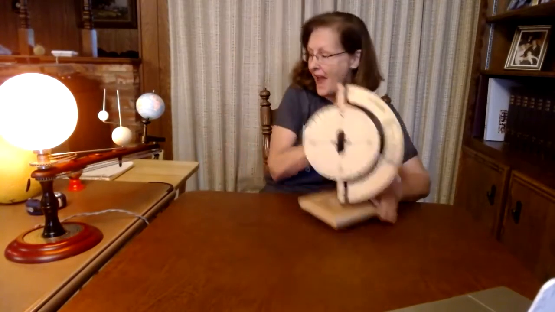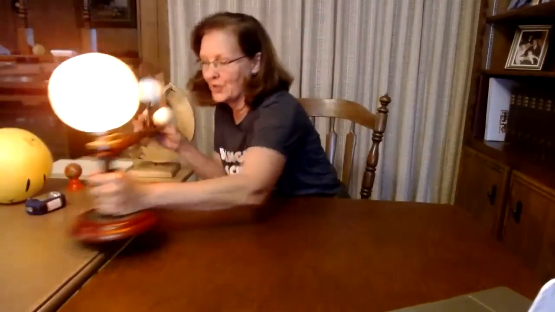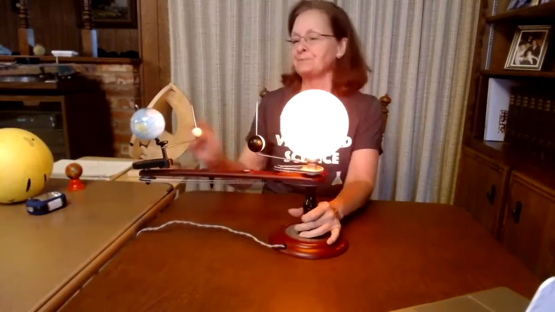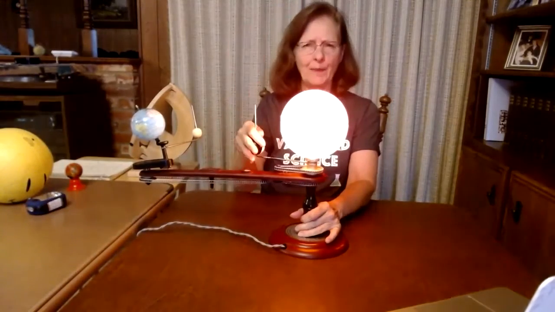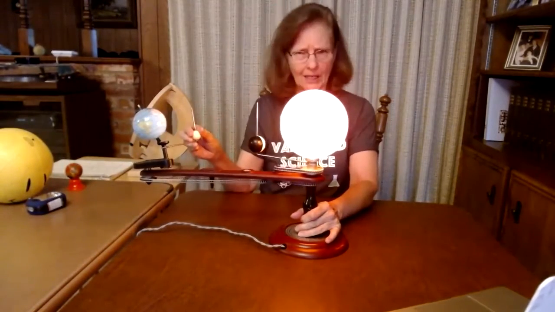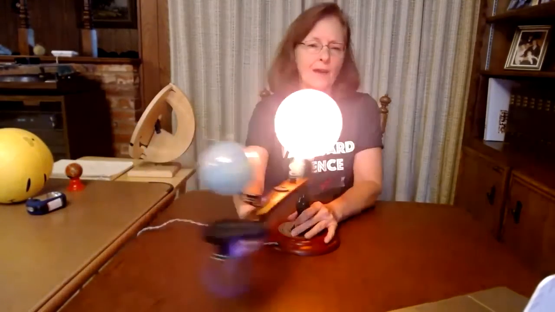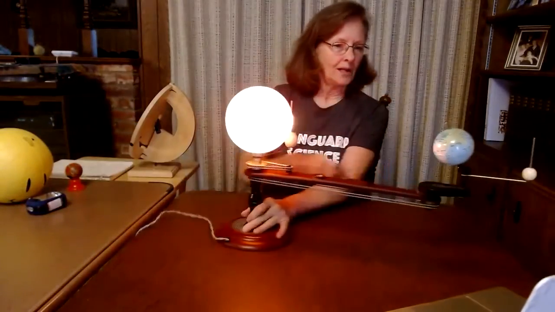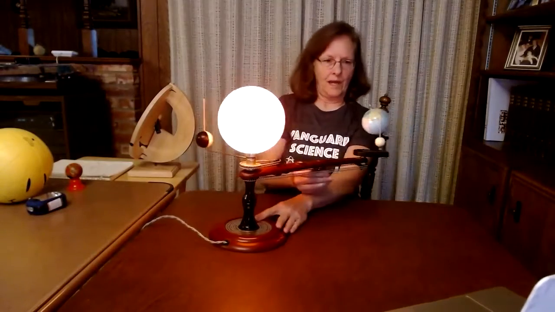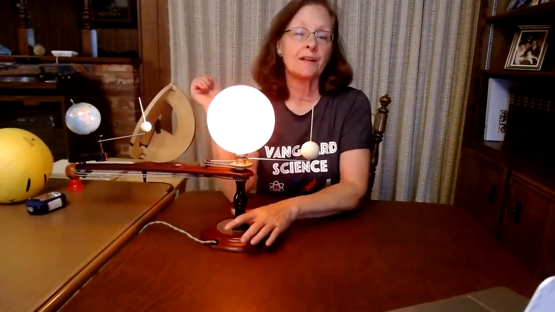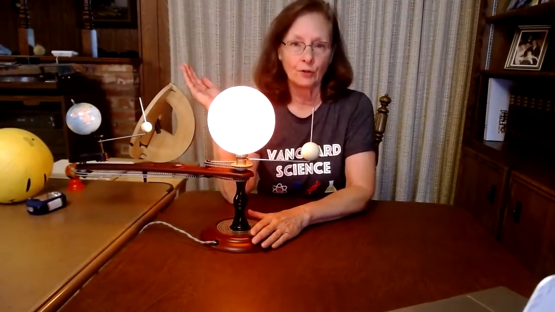So with that, I'd like to do a demonstration with this. And this is my solar motion model. Sun, Venus, we're not paying attention to Venus. Earth, not paying attention to the moon. But the Earth goes counterclockwise around the sun. I need to make sure you can see it all the way through. There we go. Okay, the Earth is tilted on its axis at 23.5 degrees.